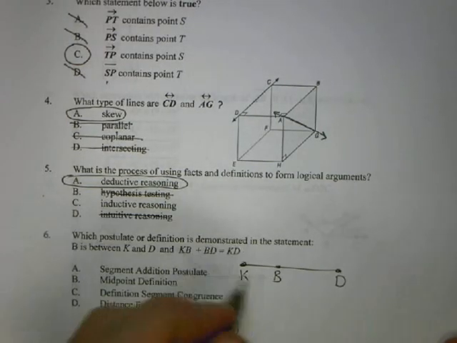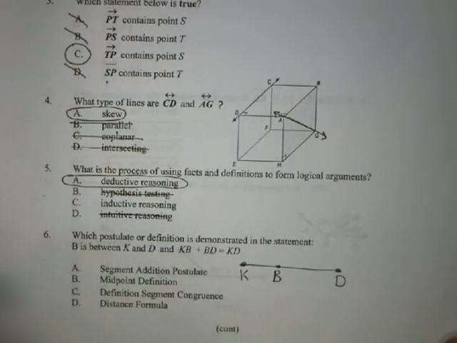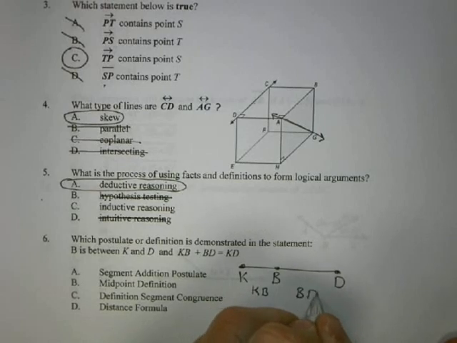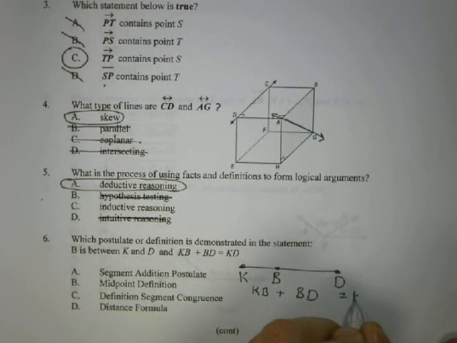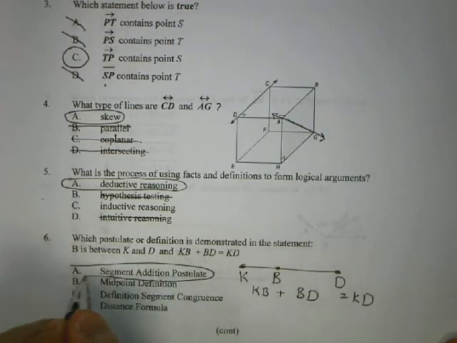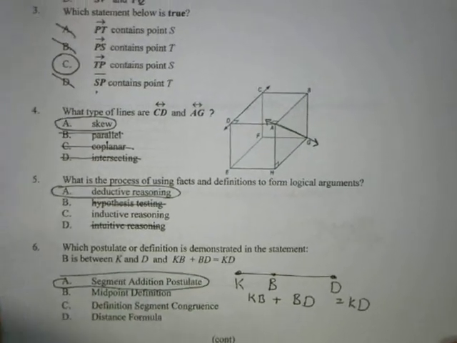I don't know if it's closer to K or closer to D. I just know it's somewhere in the middle, and if I had a segment KD, it'd be between them, somewhere on that segment. So now I have KB and BD are equal to the whole thing, which is KD. I'm adding the parts, KB and BD, to equal the whole thing, KD, so that would be our segment addition postulate.